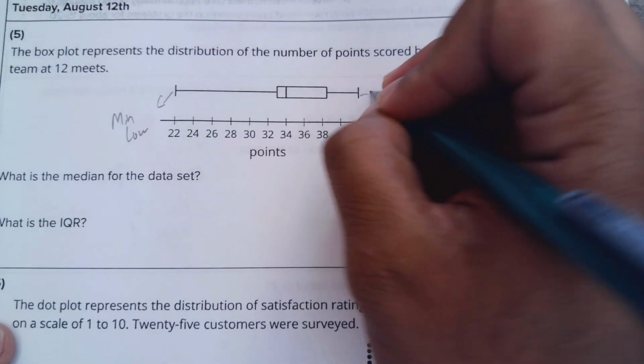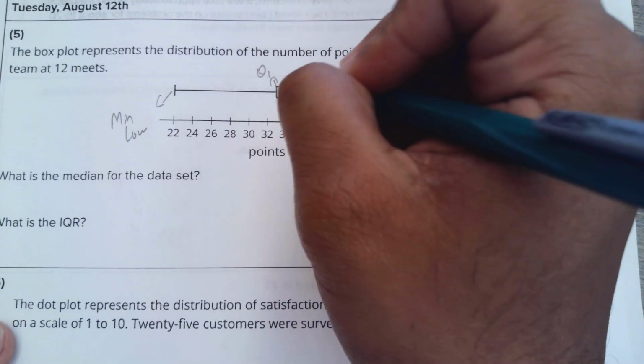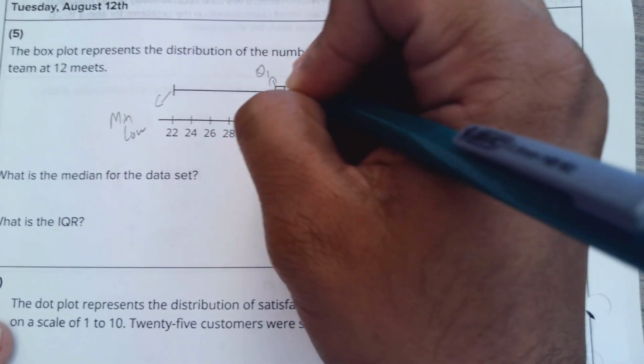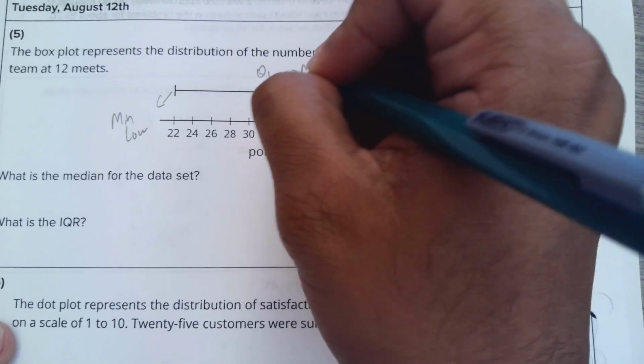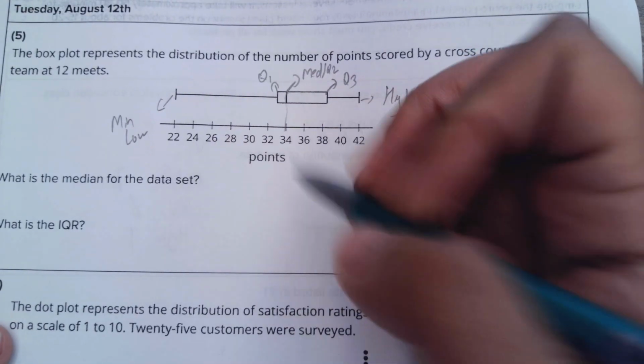This is your minimum value, or low value. This is your high value, or your maximum value. This is your quartile 1. This is your quartile 3, and this center right here is your median, also known as quartile 2. As I can see here, it is 34.